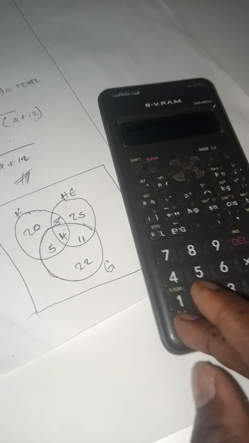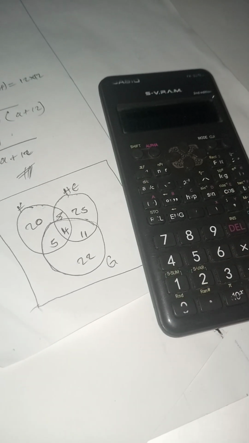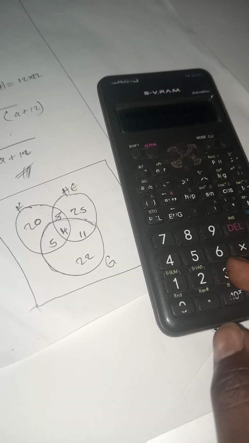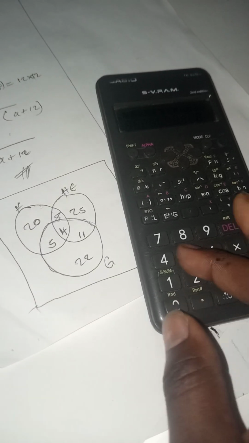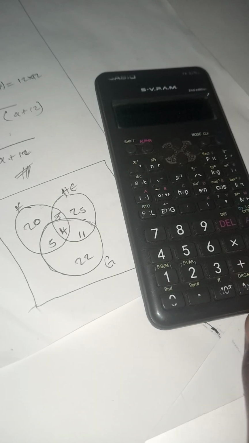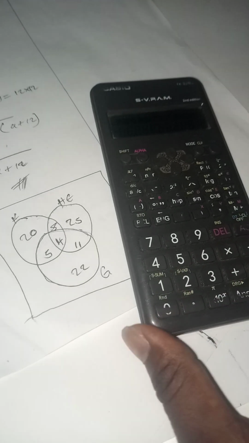So we are saying that 20 plus 8 plus 4 plus 5 plus 25 plus 11 plus 22. What's the total number?